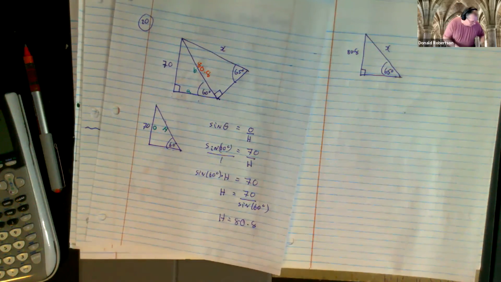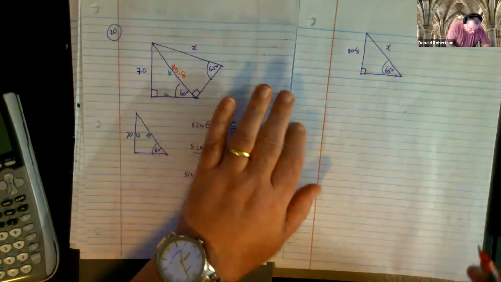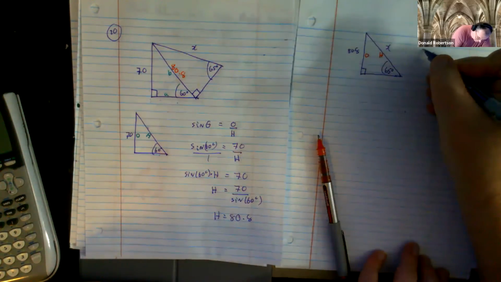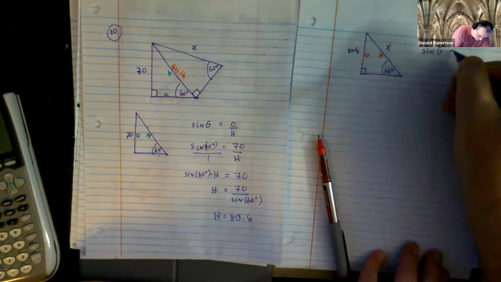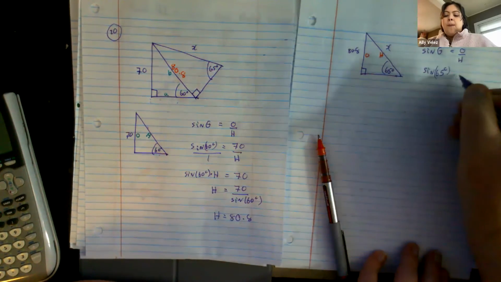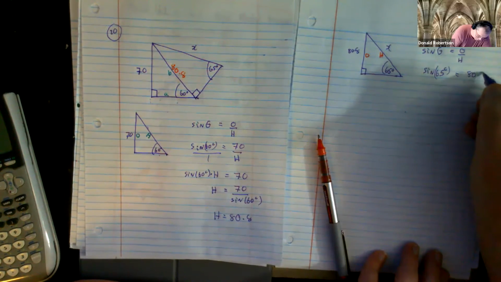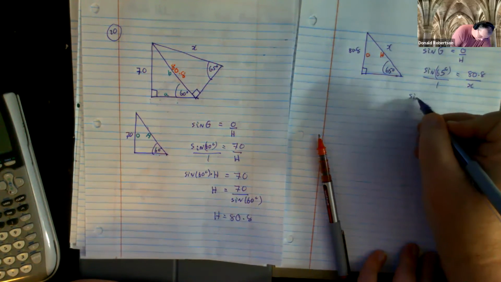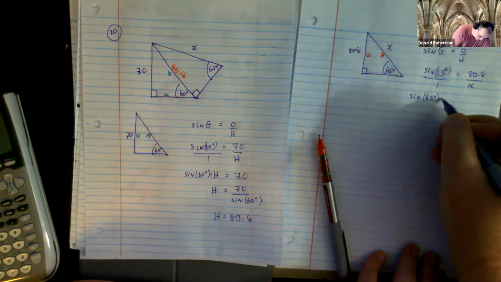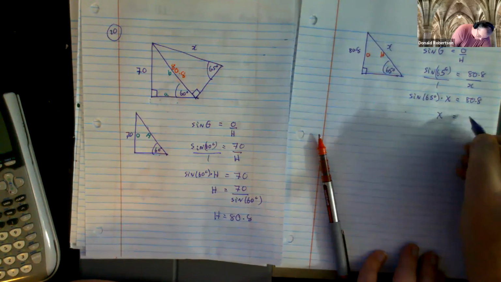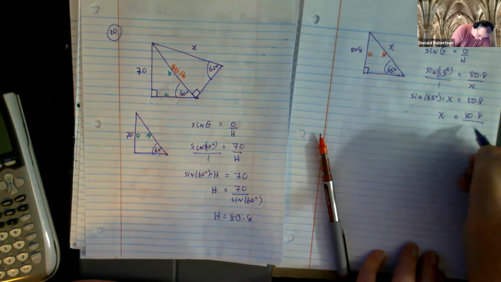Now, in this case, it's pretty much the same as the question we just did, isn't it? Because this is opposite and this is hypotenuse. And by coincidence, that is also a sine. And this time it's the sine of 65 degrees, and it's 80.8 divided by x. So you do the little cross multiply thing. The sine of 65 degrees times x is 80.8. And so to get x, it's 80.8 divided by the sine of 65 degrees.